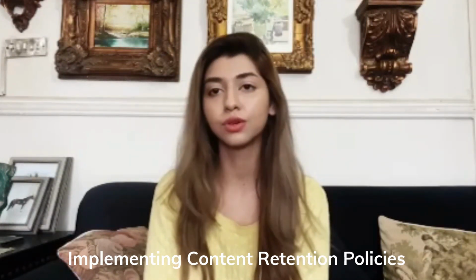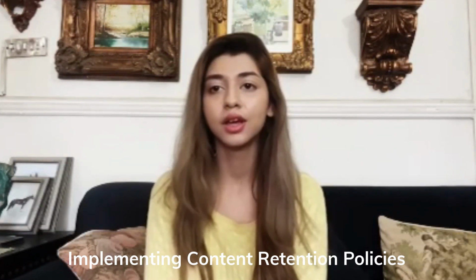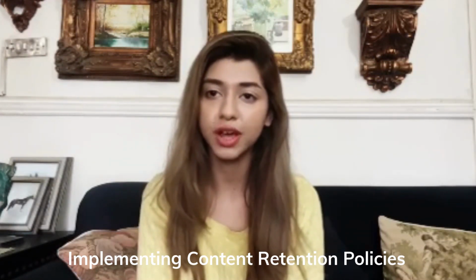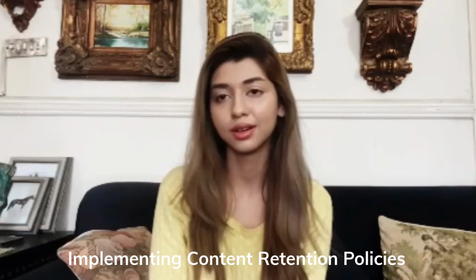Another strategy for managing content sprawl is implementing content retention policies. These policies help to automatically delete or archive content after a certain period. You can set retention policies for channels, chats, and files to keep your content organized and reduce clutter.